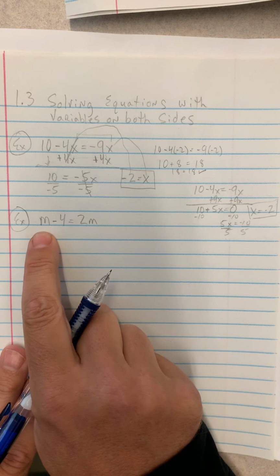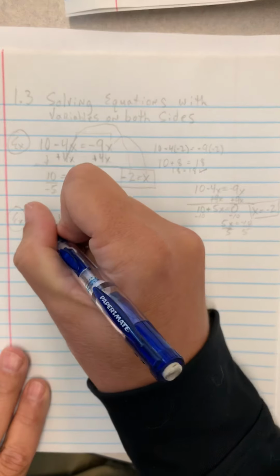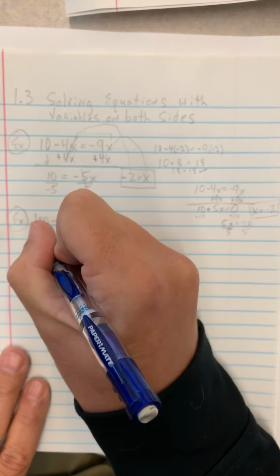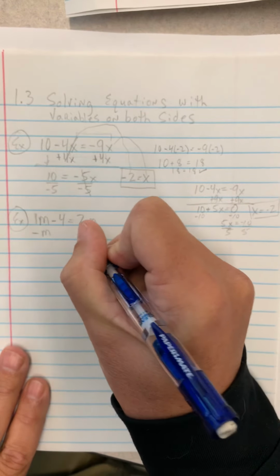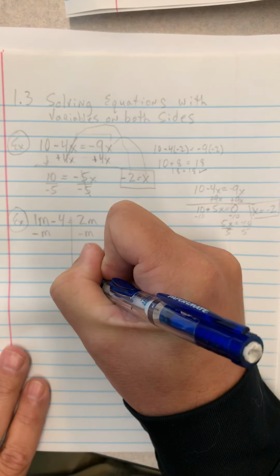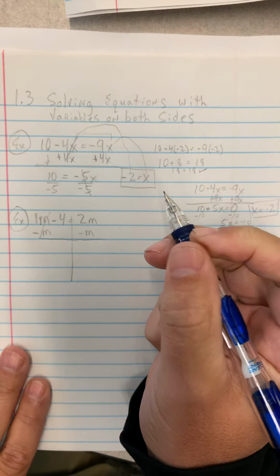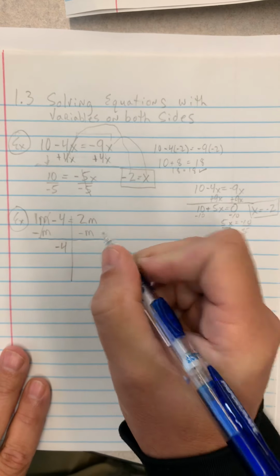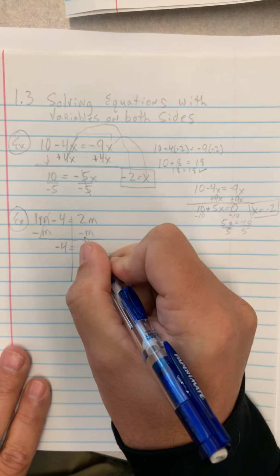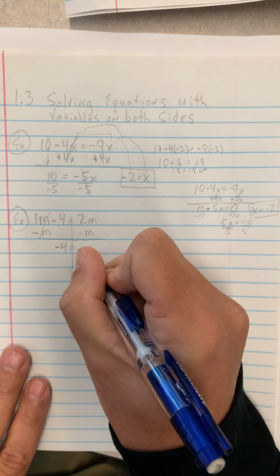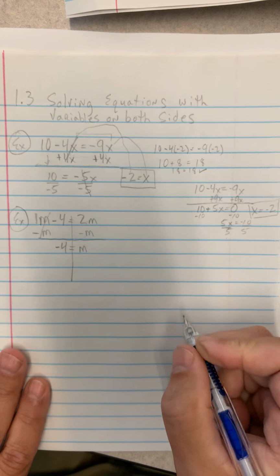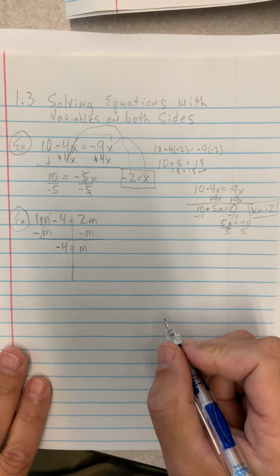Let's do that. This is a positive 1m. Remember, there's really a 1 there. So to move that m over, I use inverse operations. What I do to one side, I must do to the other. That would go away. Negative 4 then is equal to 2 minus m, or 2 minus 1m is just m. And I've got m by itself.